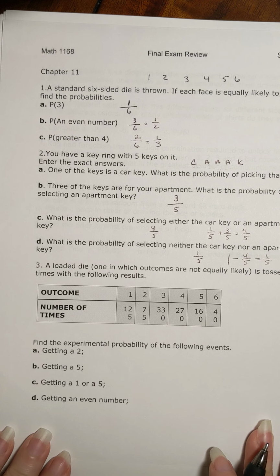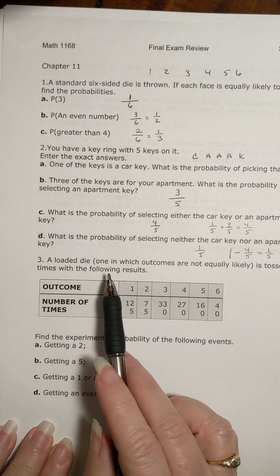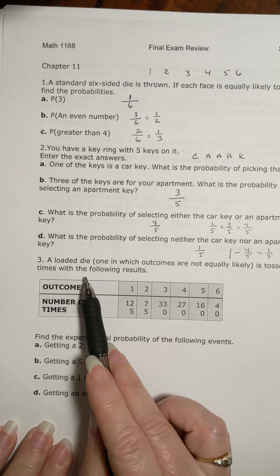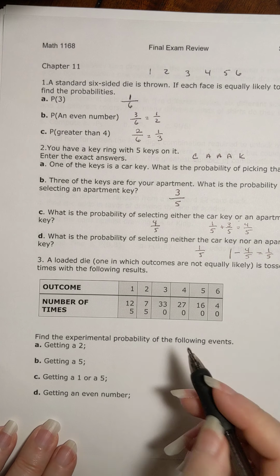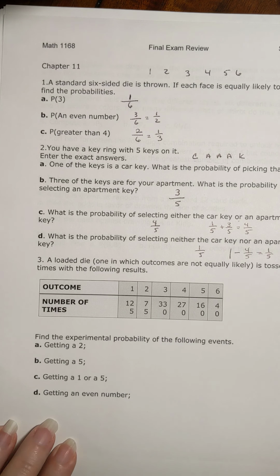Okay? Problem 3 says, a loaded die, one of which outcomes are more equally likely, is tossed 1,000 times with the following results. Oh, and I should have, so this is 125, this is 75. I will fix this before I give it out to y'all.